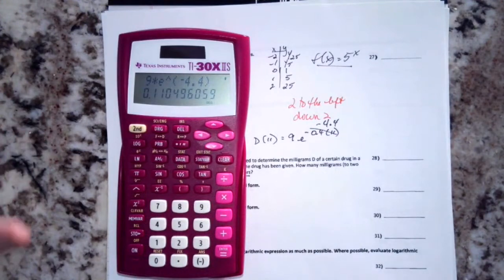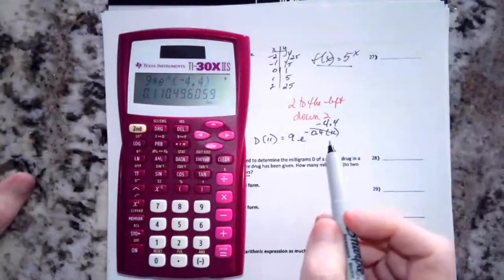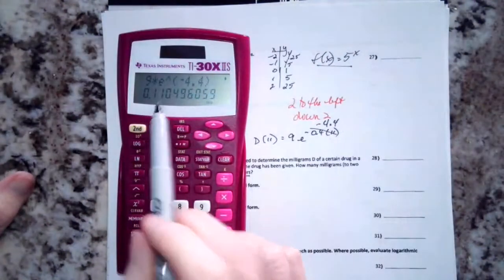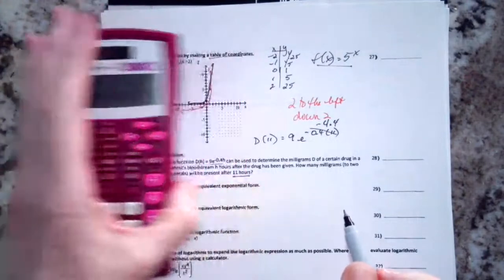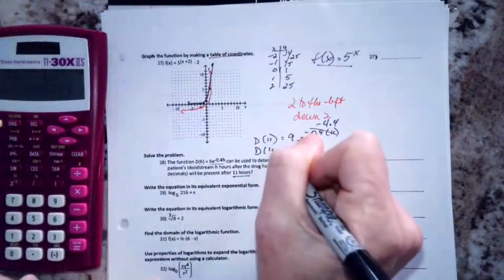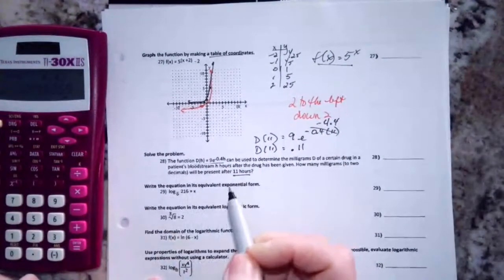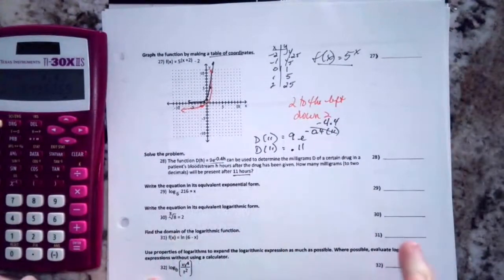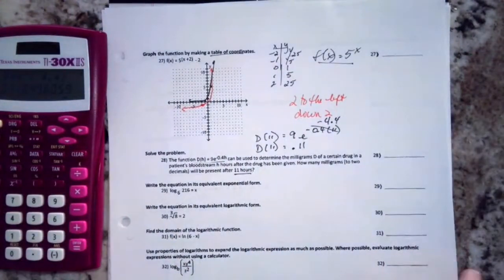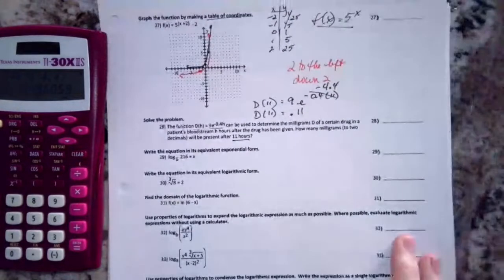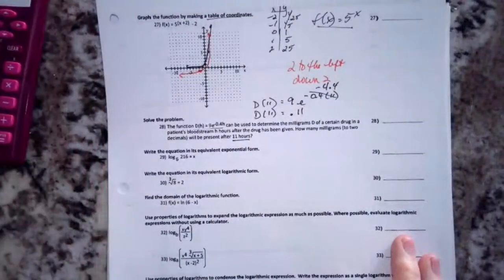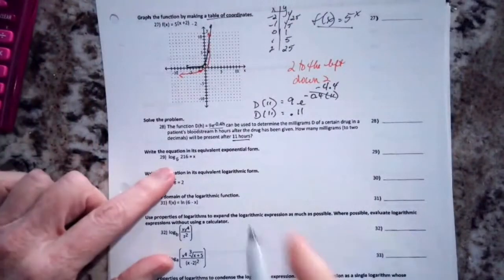Then equals 0.11049, etc. Remember, this is the number of milligrams that are still in the bloodstream after 11 hours, and they want it to 2 places, so it'll be 0.11. So D of 11 equals 0.11 to 2 decimal places. That's a coincidence that those match. That's just a coincidence. Okay, a little bit further into logs, start playing with them mathematically.